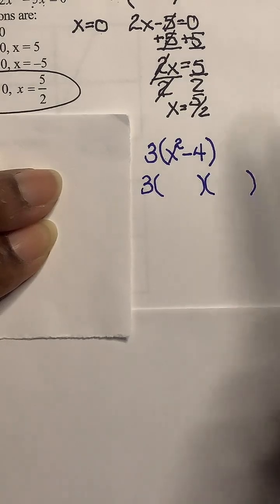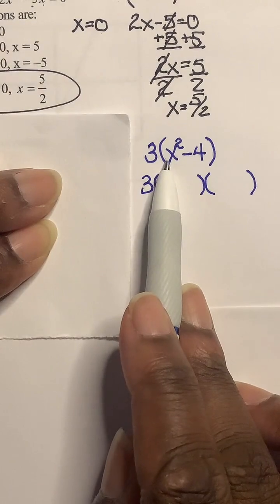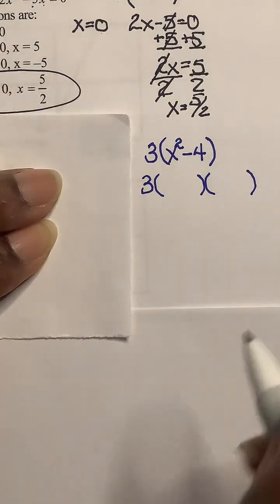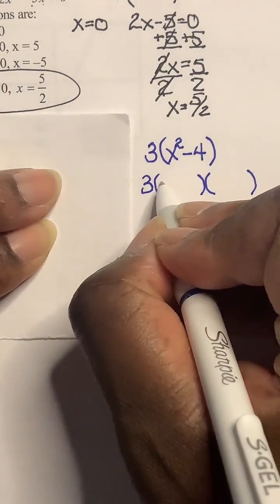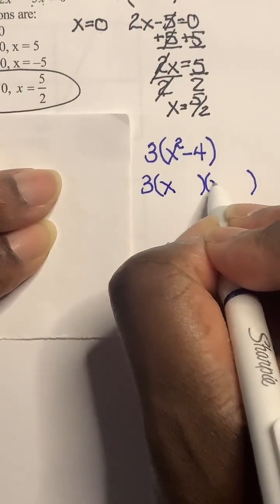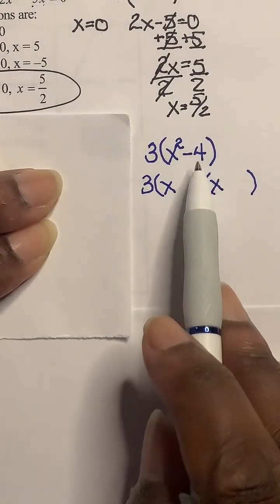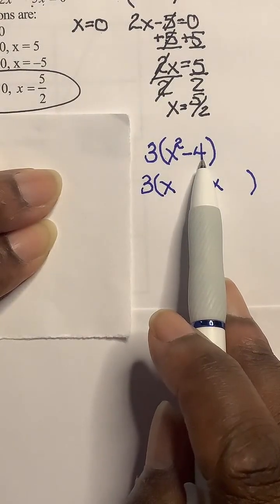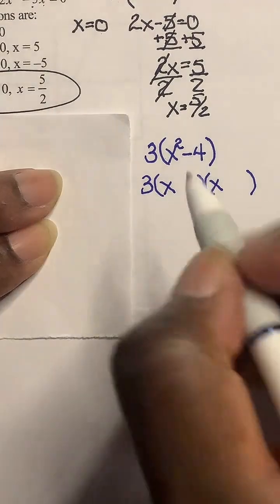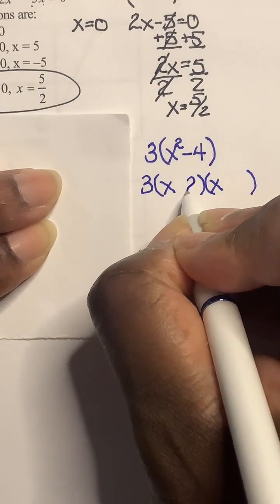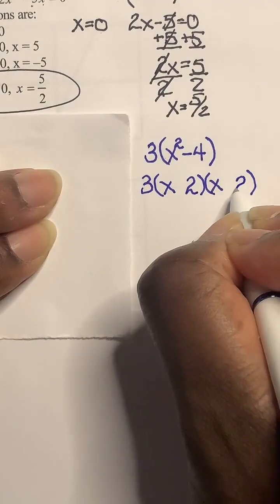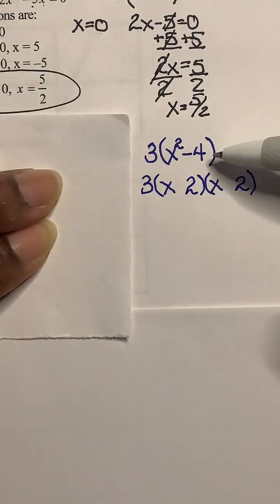So first off, if I take the square root of x squared, that will give me x. So I'm splitting my x's. 4, that's a perfect square root. If I do the square root of 4, that will give me 2, because 2 times 2 will give me 4.